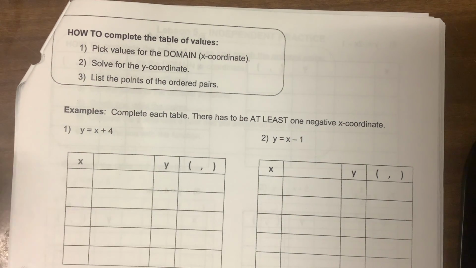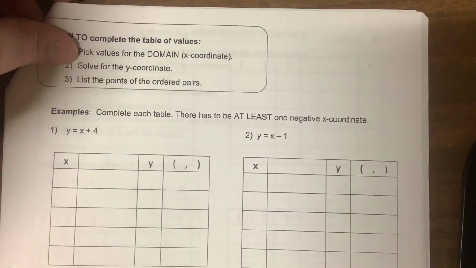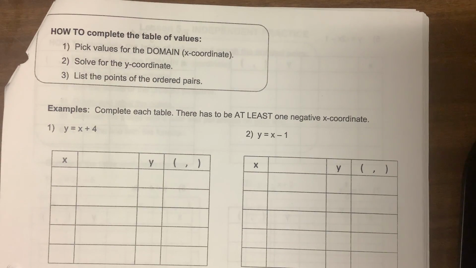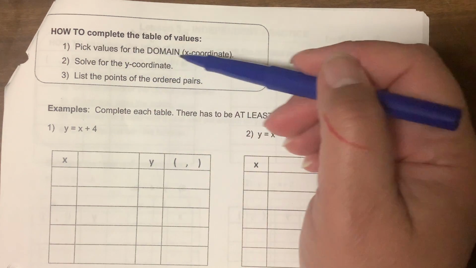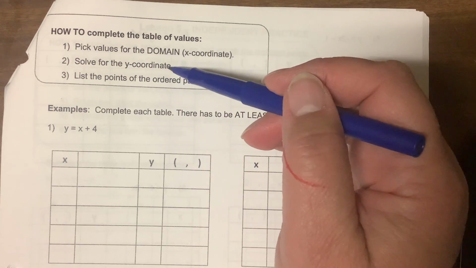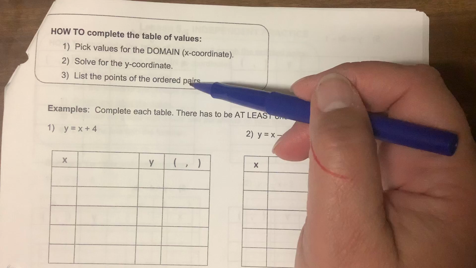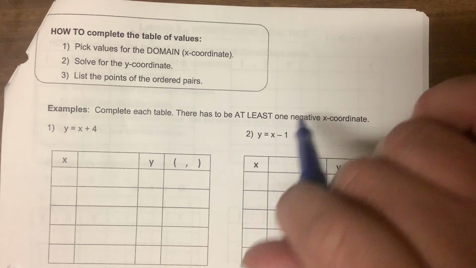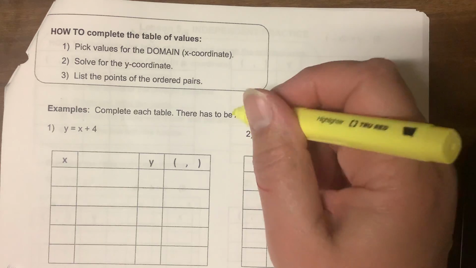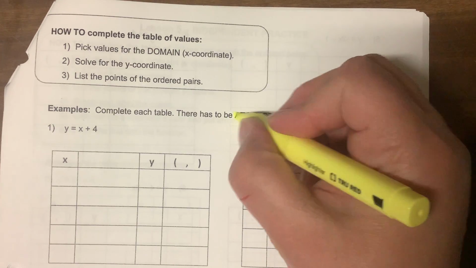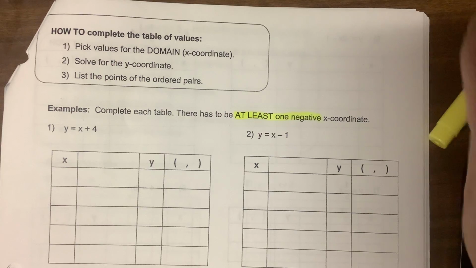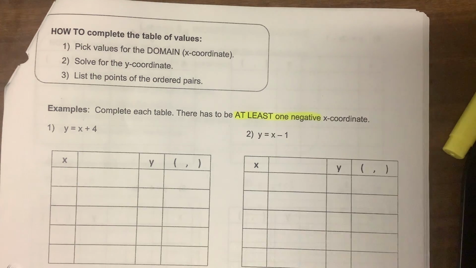So many practice problems. How do you complete the table of values? Mostly I'm going to ask you to try these 4 problems, so pause the video and read the directions. Pick values for the domain, x coordinates, solve for the y coordinates, list the points of the ordered pairs, complete each table. There has to be at least one negative number. You could use 2, but at least one of them should be negative. Okay, pause the video and put some points in.